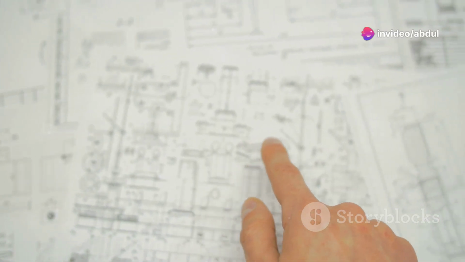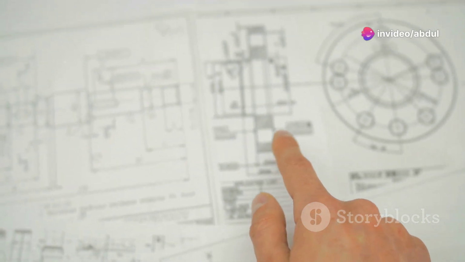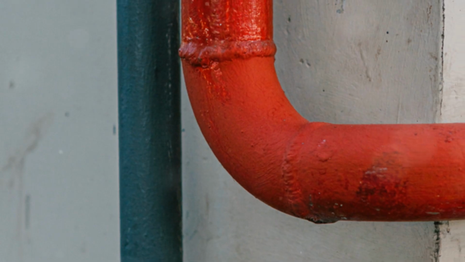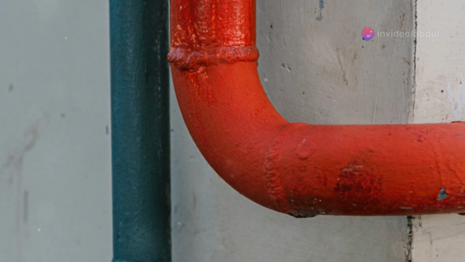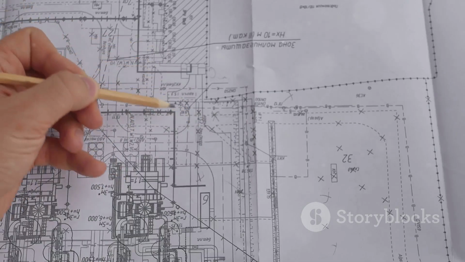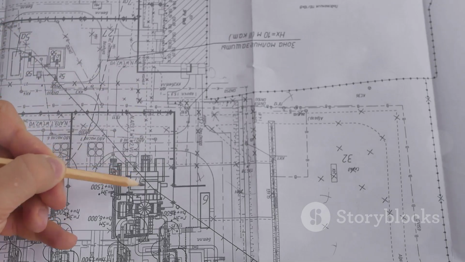Now, click on the connection point of your fixture, like the bottom of a sink, and then click on the point where you want the pipe to connect to the main water supply line. You can use different line types and thicknesses to differentiate between hot and cold water lines. For instance, you can use a solid line for cold water and a dashed line for hot water. This makes your drawing clear and easy to understand.